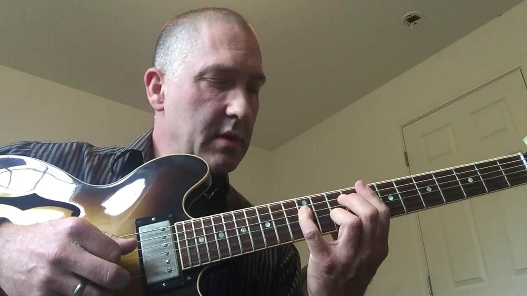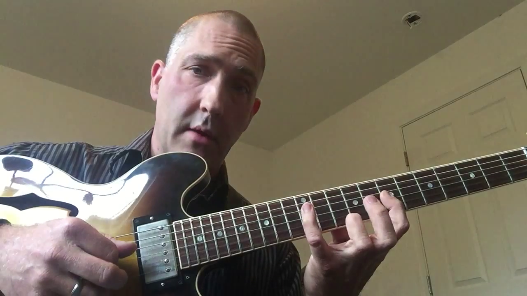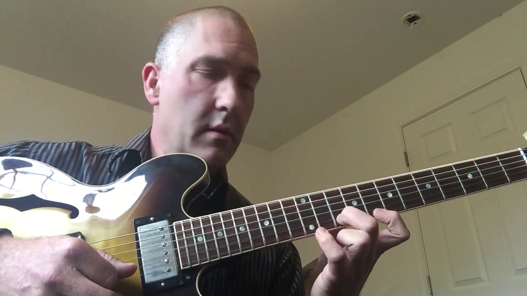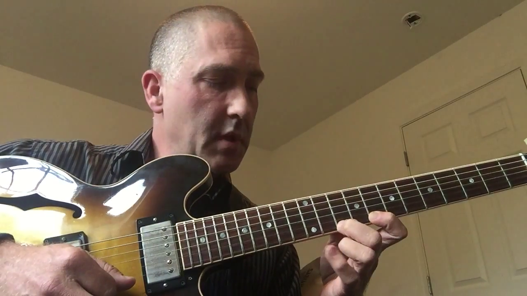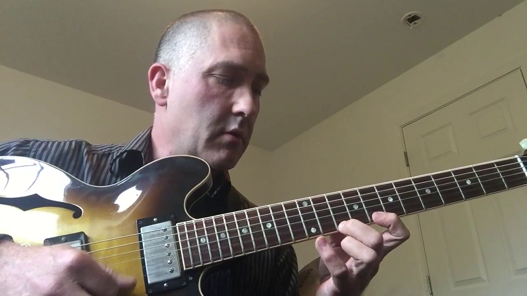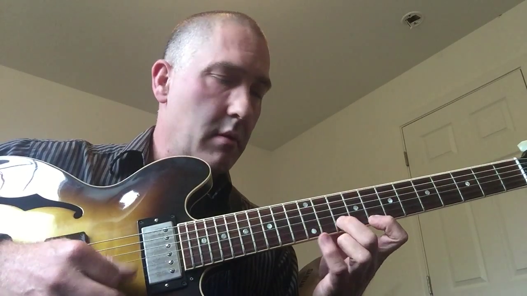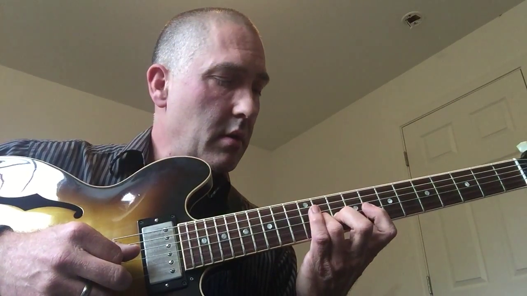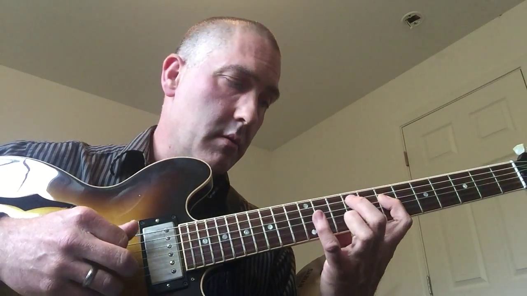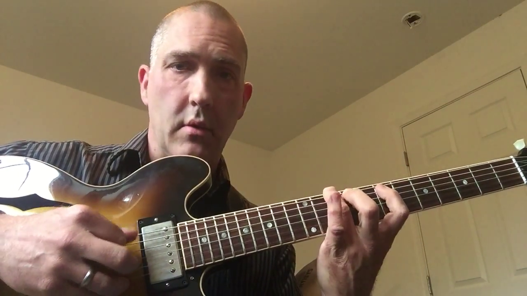Now this one gets a little tricky in terms of fingering, so you could go to this D if you'd rather. And then third, fifth, flat 7, and then root. Now I'll descend with the other option for the root. So root, flat 7, fifth, third, root, flat 7, fifth, third, and root.